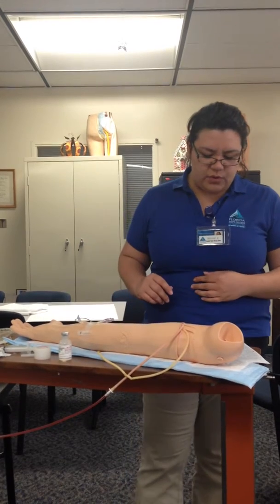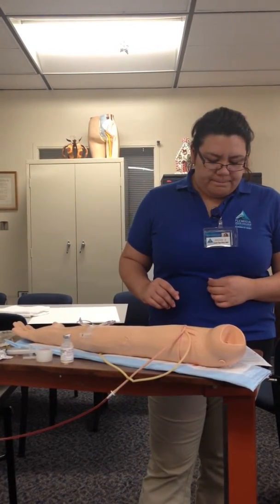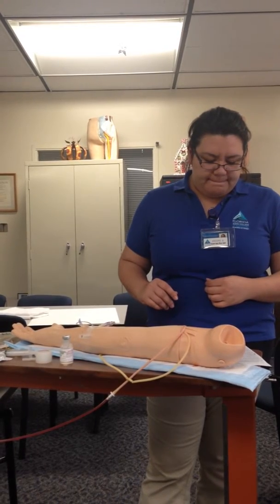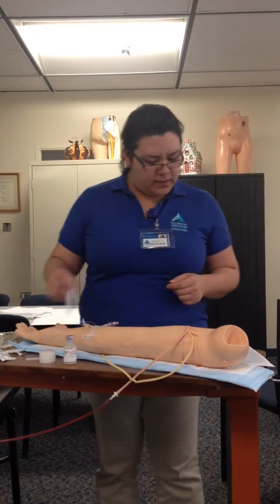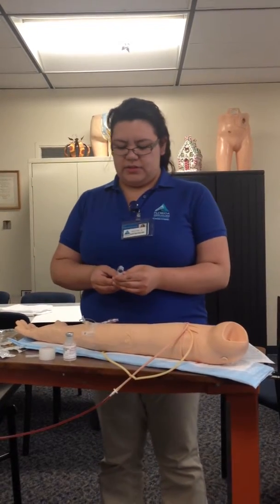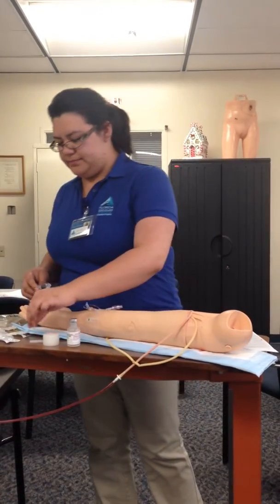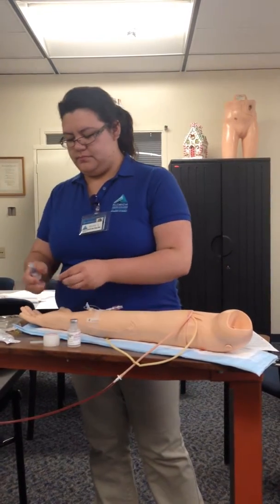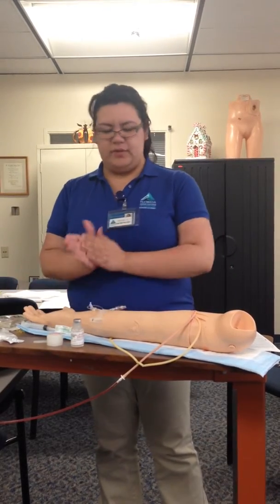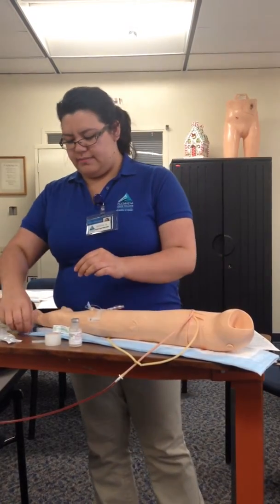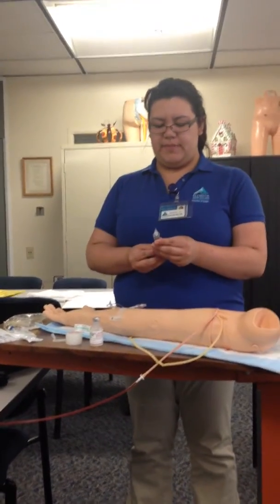So at this point I would add my medication to my bag. I'm going to draw up 500 milligrams. First I would wash my hands and draw up 500 milligrams of my medication.